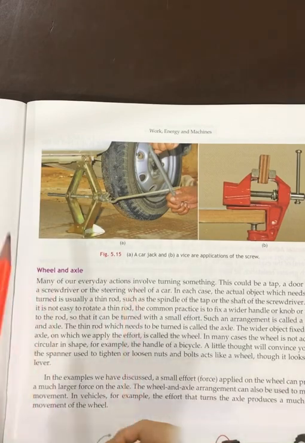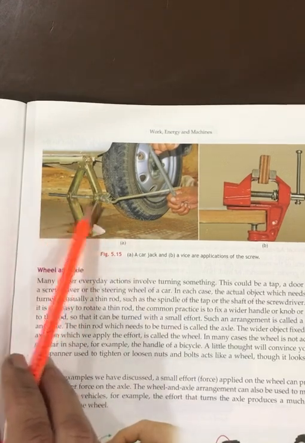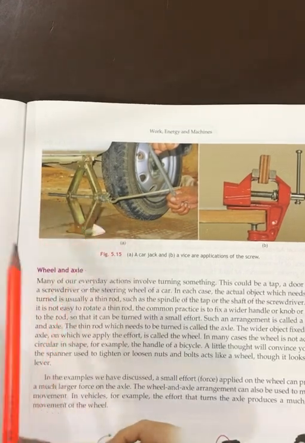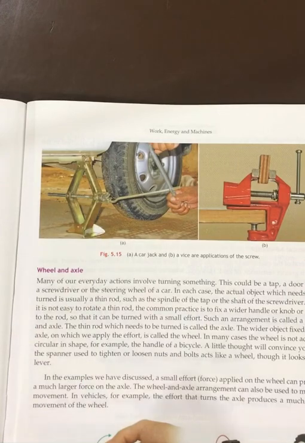This is the jack which is used to raise the car. This also has a handle with a screw, and we rotate it and the car is lifted up. So this much for today.